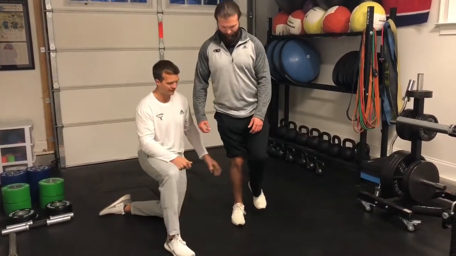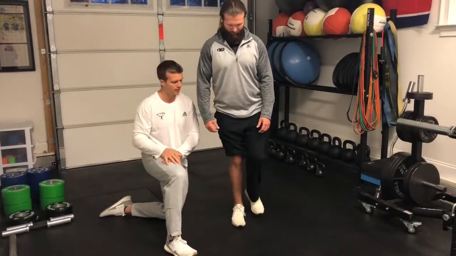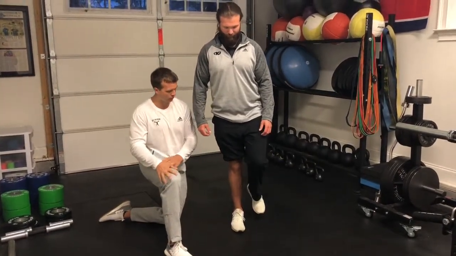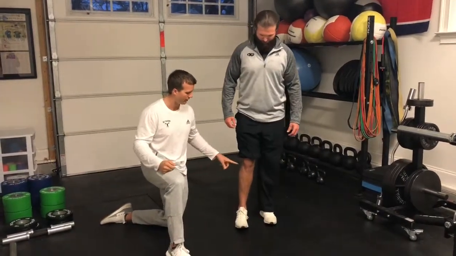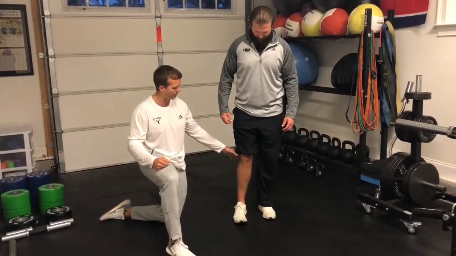So whenever he's taking a drop, trying to transfer weight, whenever he's trying to run, jump, cut, decelerate, whatever he's doing, this knee is going to take the brunt of that issue.